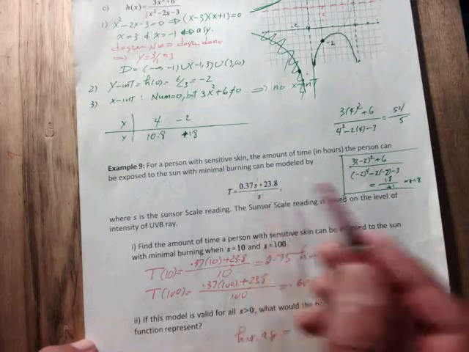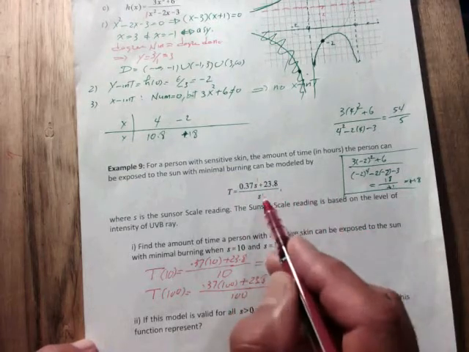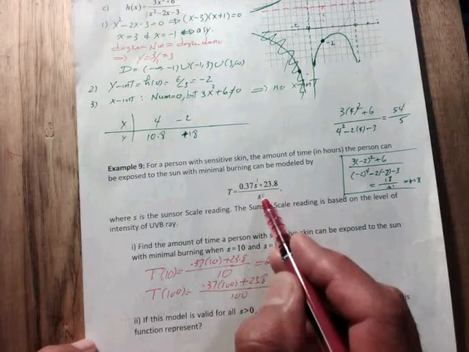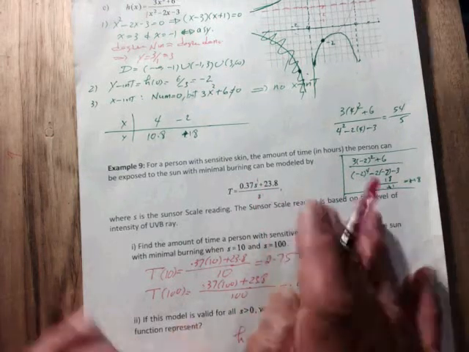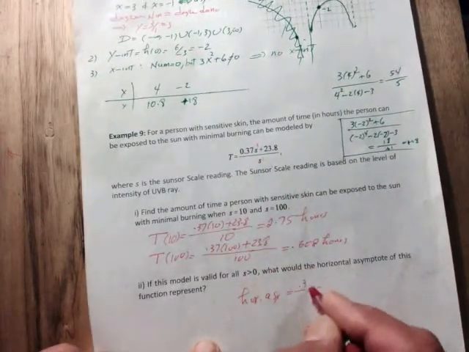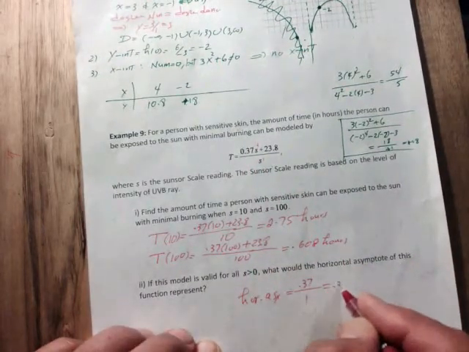Instead of x you have S, instead of y you have T. The degree of the numerator and the degree of the denominator is 1. So the horizontal asymptote is the ratio of the leading coefficients, which is 0.37 divided by 1, so 0.37.